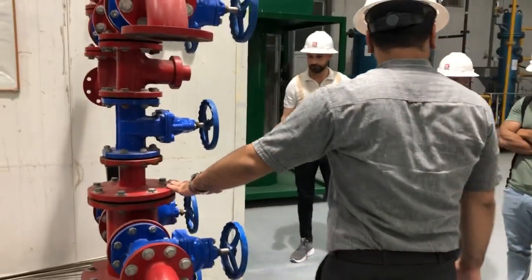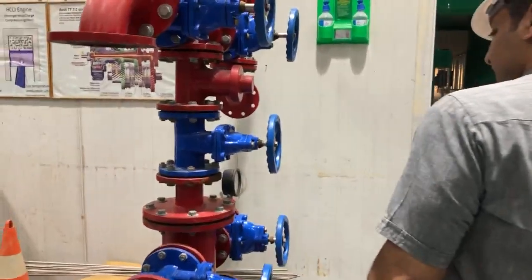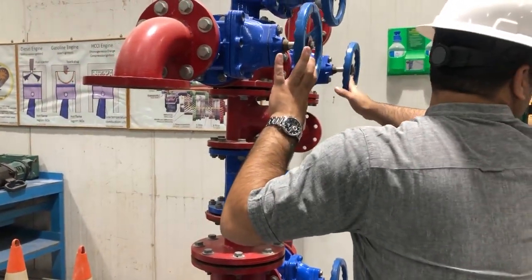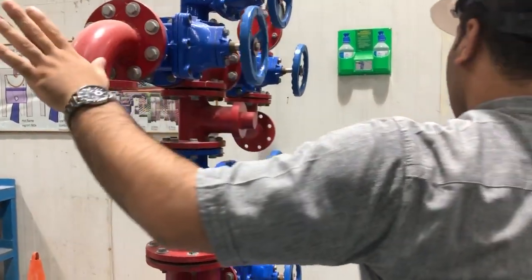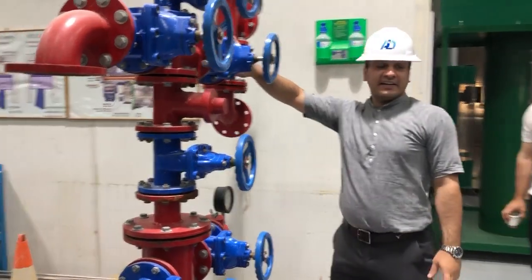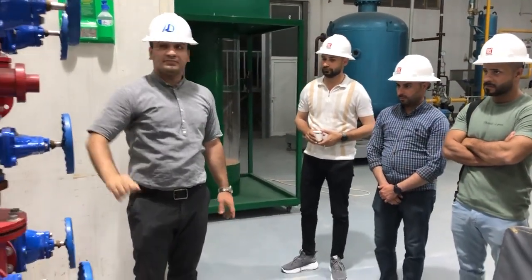This is, as I said, the wing valve, for the tubing. One wing valve, we have some two. It's connected to the kill line and control and kill the well.